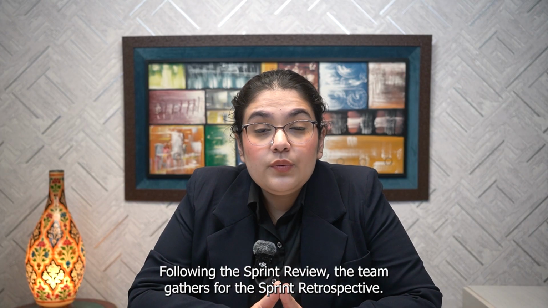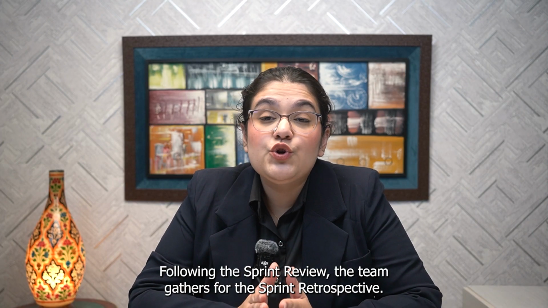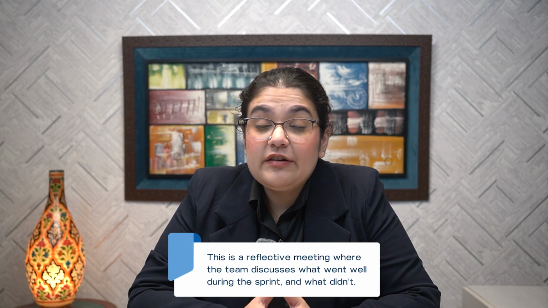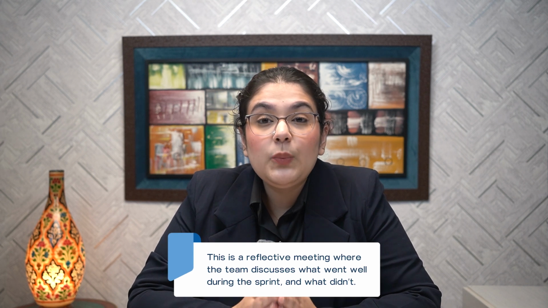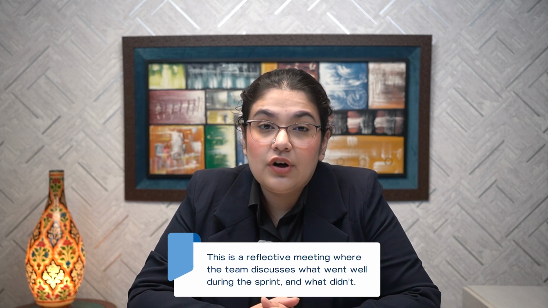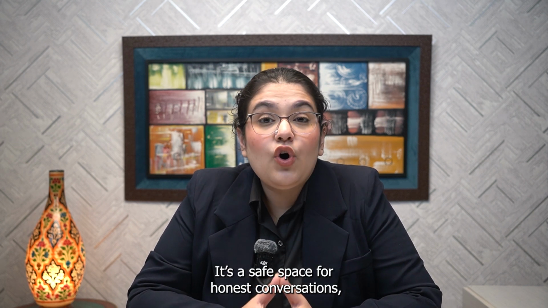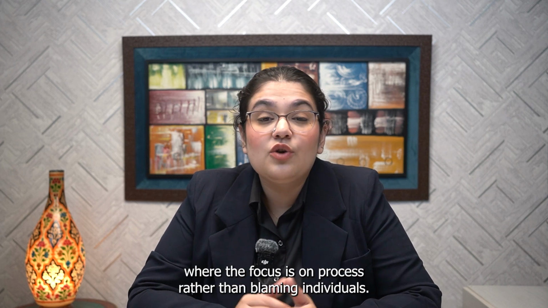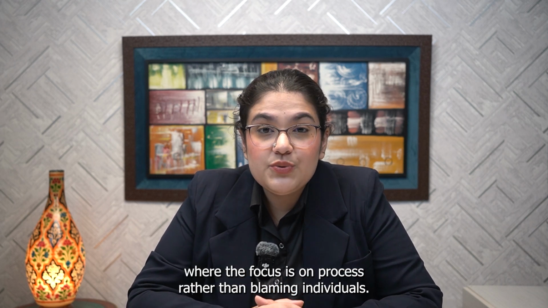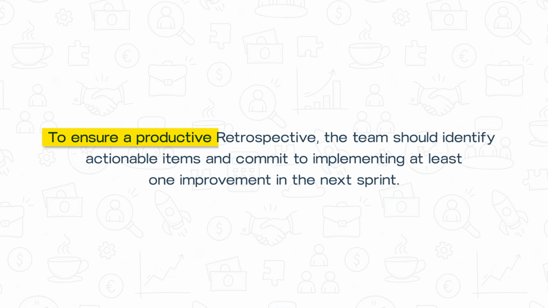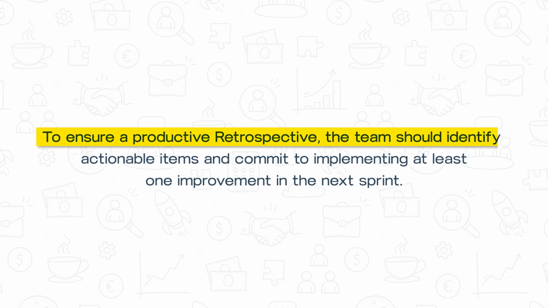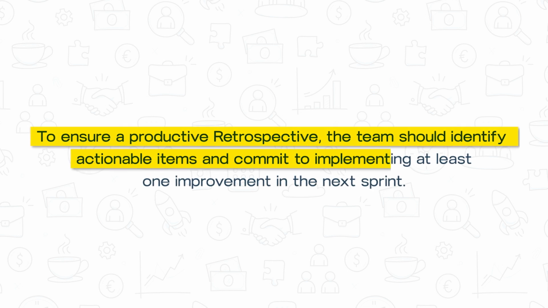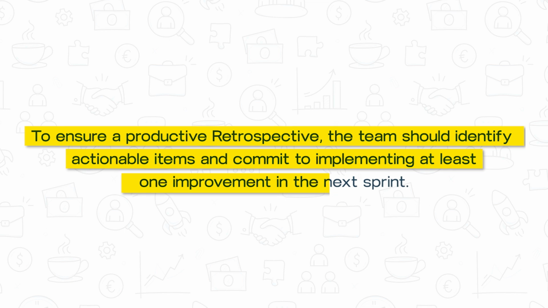Following the sprint review, the team gathers for the sprint retrospective. This is a reflective meeting where the team discusses what went well during the sprint and what did not. It is a safe space for honest conversations where the focus is on process rather than blaming the individuals. To ensure a productive retrospective, the team should identify actionable items and commit to implementing at least one improvement in the next sprint.